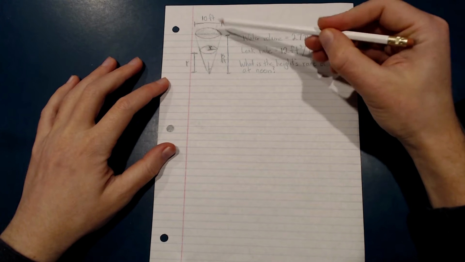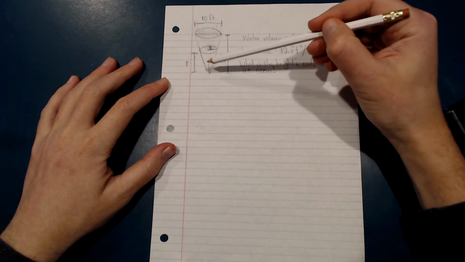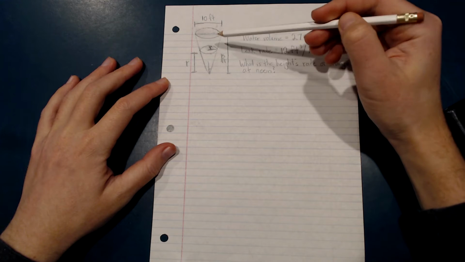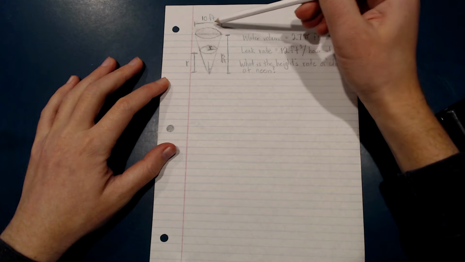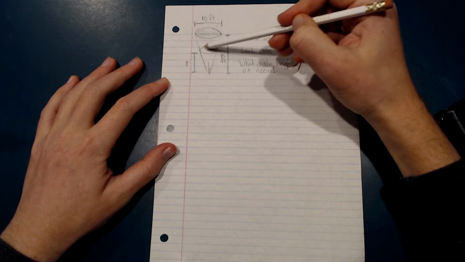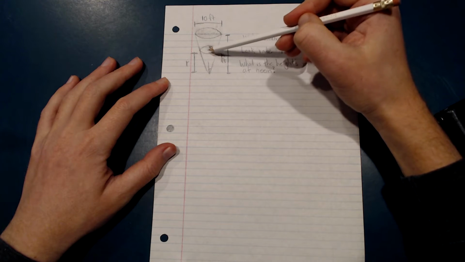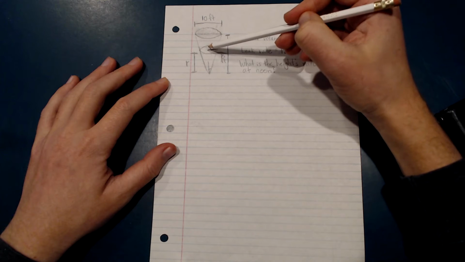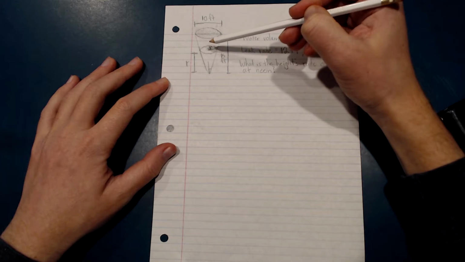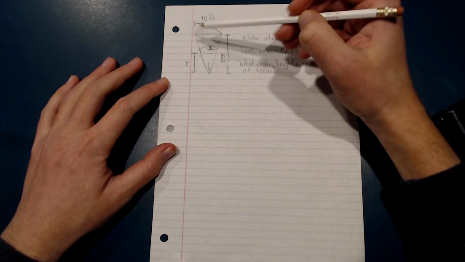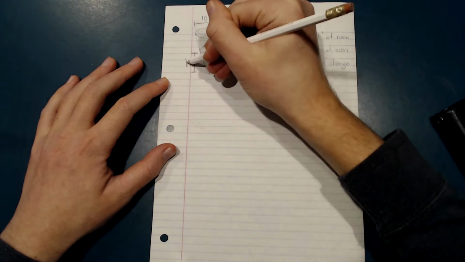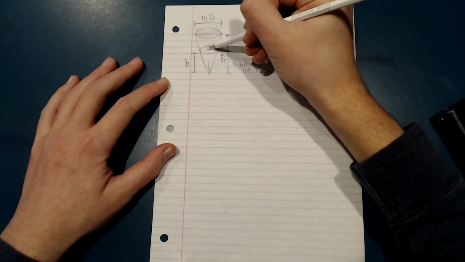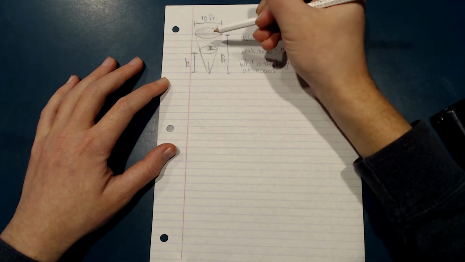All right, so here's our scenario. We have a right cone with a height of 15 feet, diameter of 10 feet, and then it's filled with some water that's also in the shape of a cone, although I don't know how water would be any other shape without defying the laws of physics. But that water has a height of, let's fix that, h, and a radius of r.